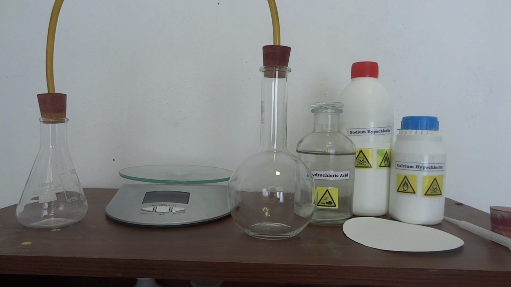Hey guys, so today we are going to talk about the chemical element chlorine. Chlorine is a chemical element with symbol Cl and atomic number 17. The second lightest of the halogens, it appears between fluorine and bromine in the periodic table, and its properties are mostly intermediate between them.